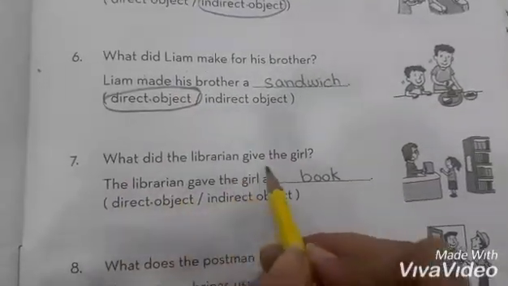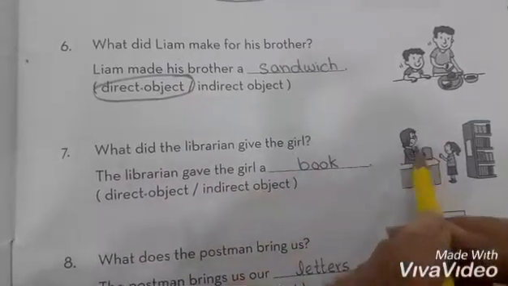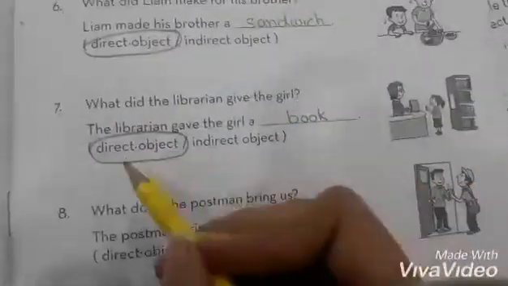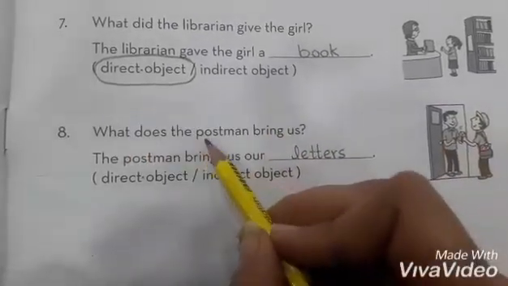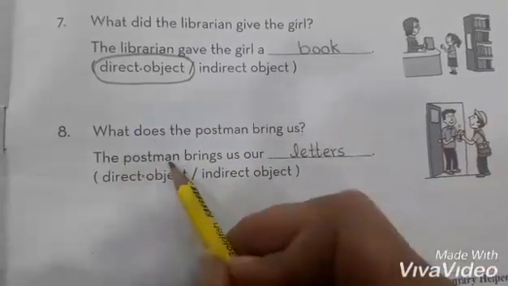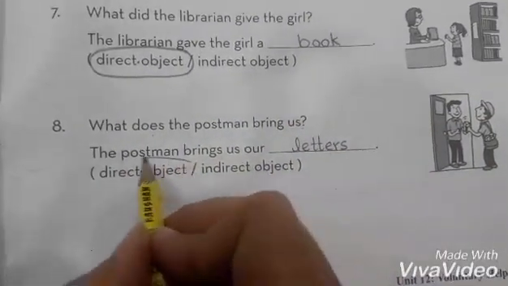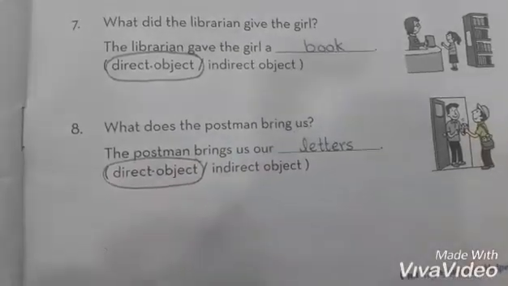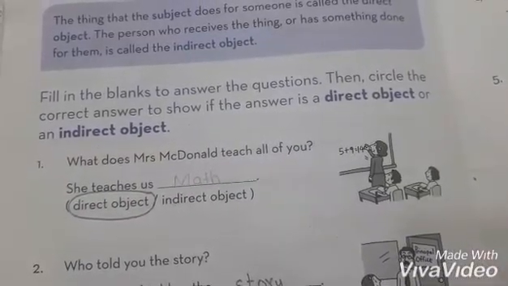What did the librarian give the girl? The librarian gave the girl a book. Book is the direct object. And the last one is, what does the postman bring us? The postman brings us our letters. Letters are direct objects. Now it is very easy for you to identify the direct object and indirect object.